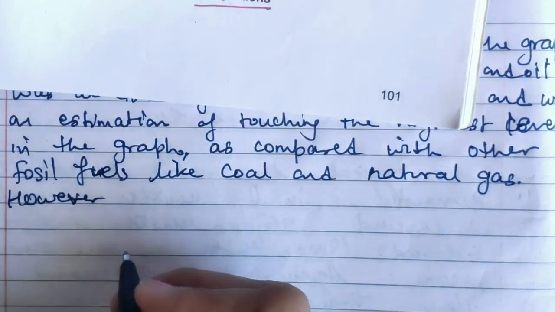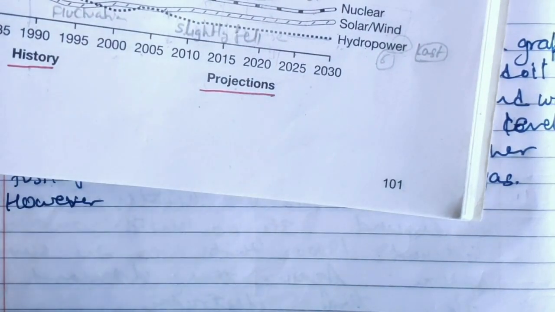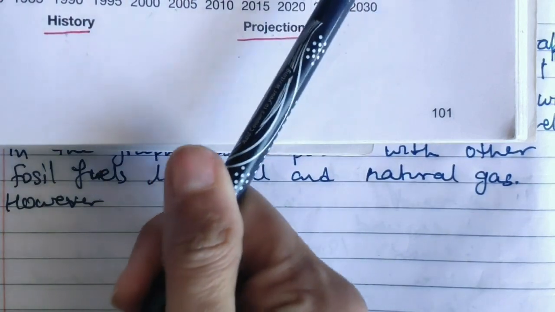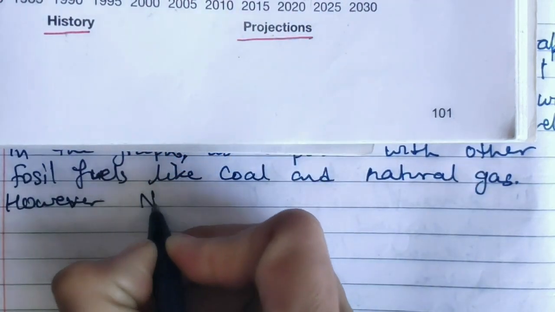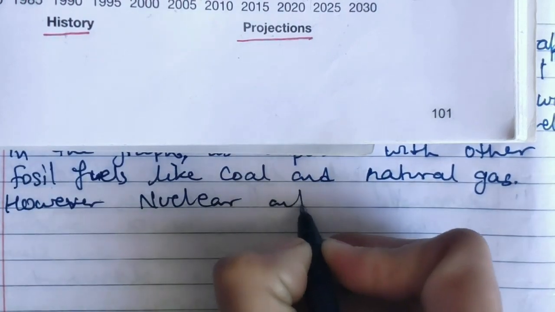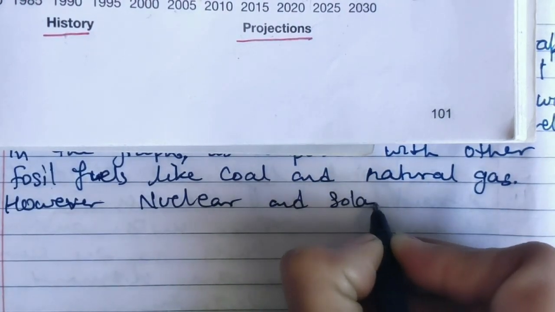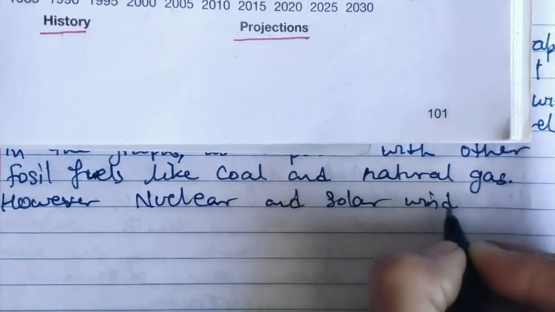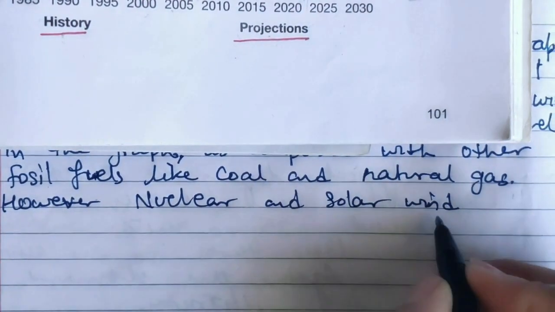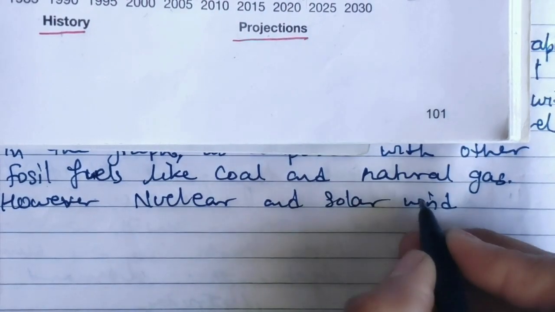Strikingly we can just write it. However, nuclear and solar wind, one by one you can just write it. No need to panic about how we are going to write this.